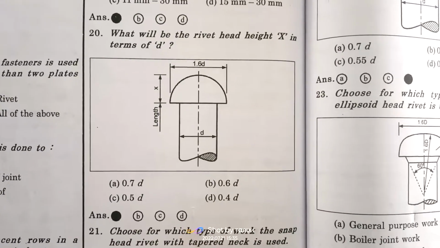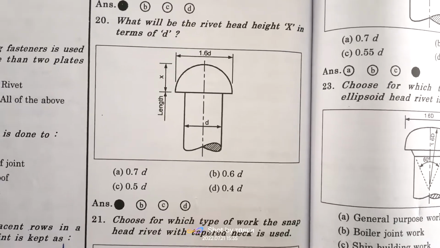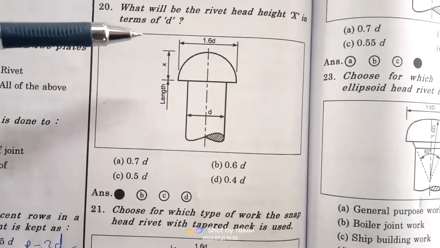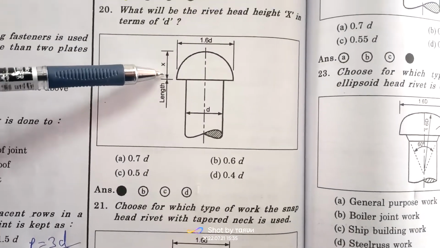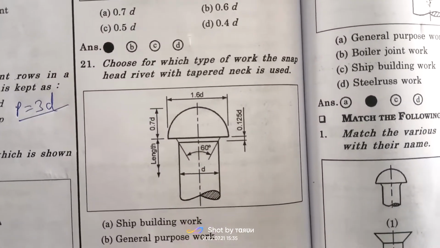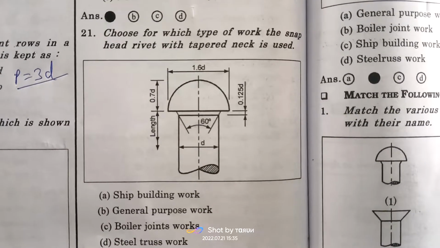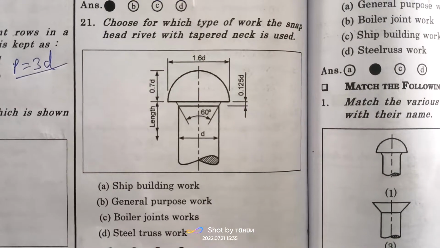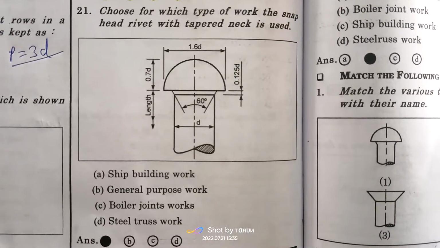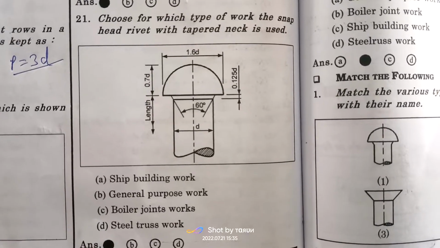So we can see it is snap head rivet. Snap head rivet, and I have already told you the formulas. It is 0.7 D. X is here 0.7 D. Again, question number 21. Choose for which type of work the snap head rivet with taper neck is used. So shipbuilding work, we use tapered neck rivet.